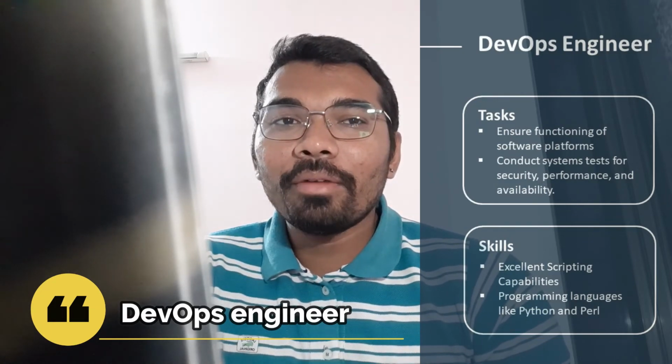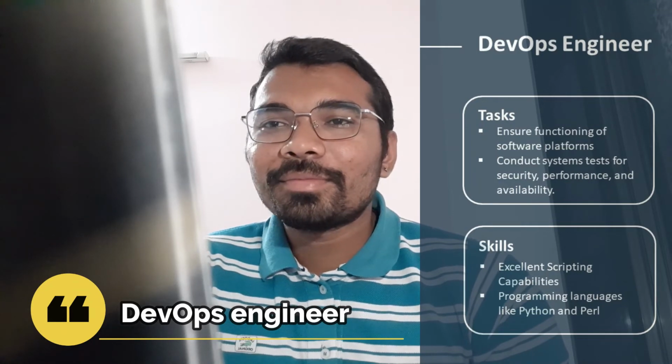Let's move on to the next, and it is DevOps engineer. Guys, when I was in the first year of college, I didn't have enough knowledge about DevOps engineering, and to be very honest, I had not even heard this word. So guys, you can see what kinds of changes happen in our IT field.